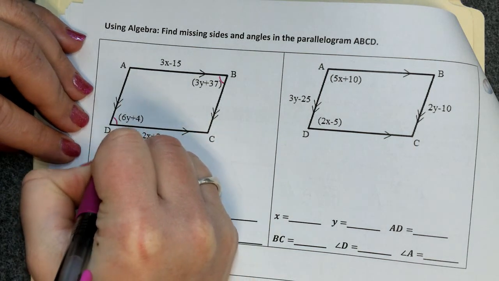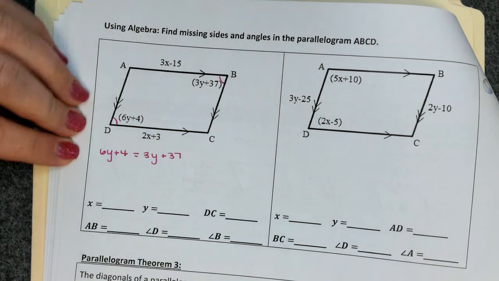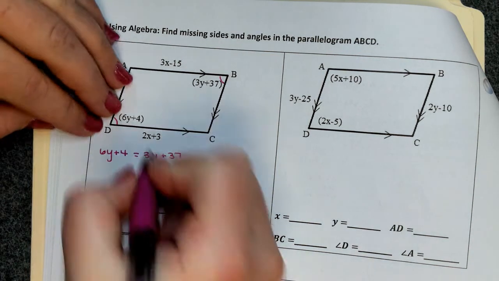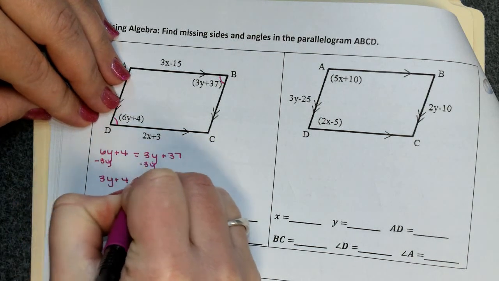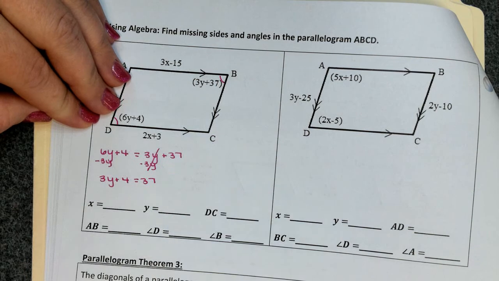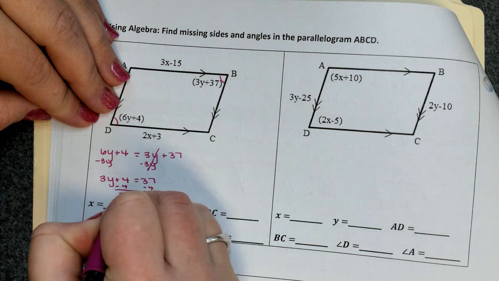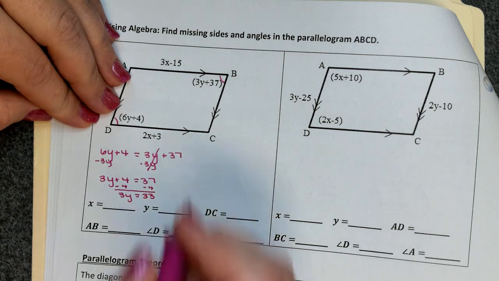I know that 6y plus 4 has to equal 3y plus 37. I'm just going to use algebra skills in order to solve for y. What am I going to do first? Subtract the 3y on both sides. Then what? Subtract 4 on both sides. Three y equals 33. Then what? Y has to be 11.